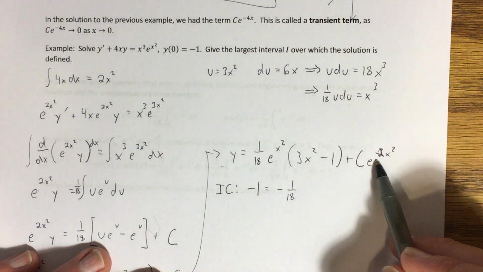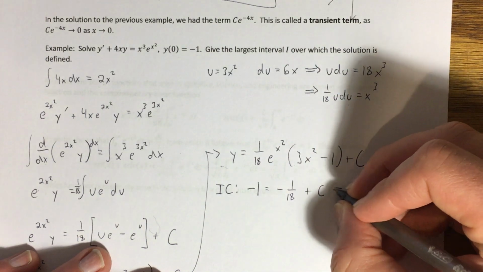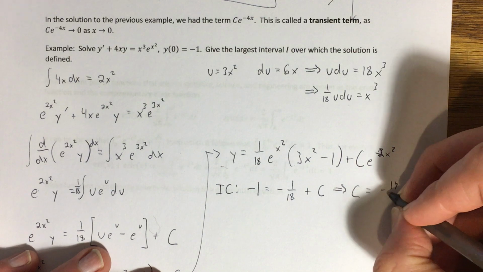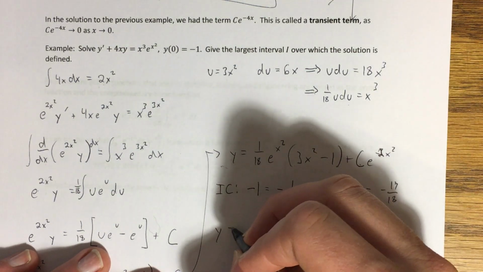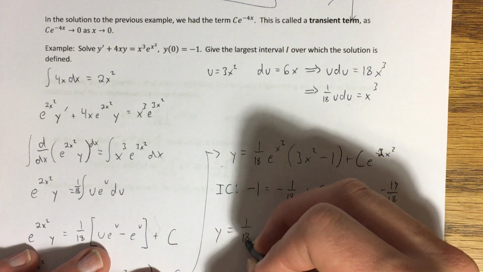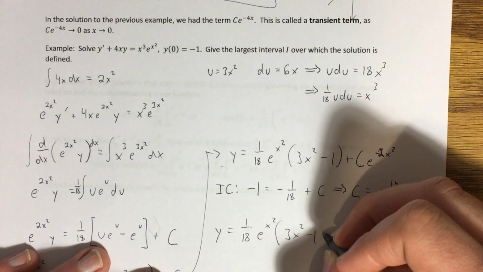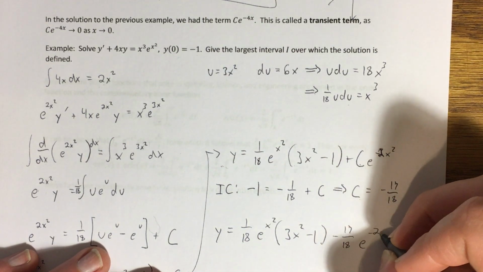And then this term right here is going to become c times 1, or just c. So plus c. That implies that c is equal to negative 17/18. That can be plugged in for the c here, so that my specific solution is 1/18 e to the x squared, 3x squared minus 1 minus 17/18 e to the negative 2x squared.